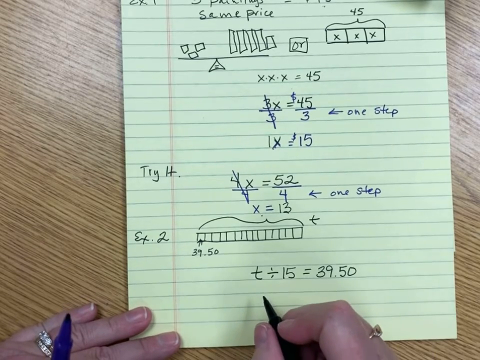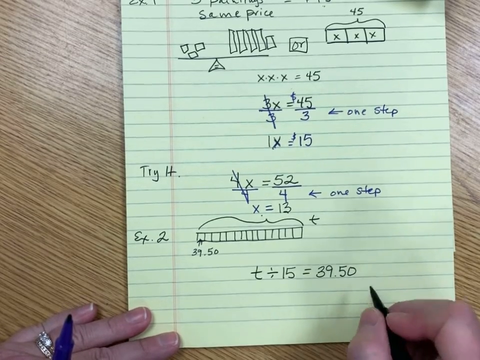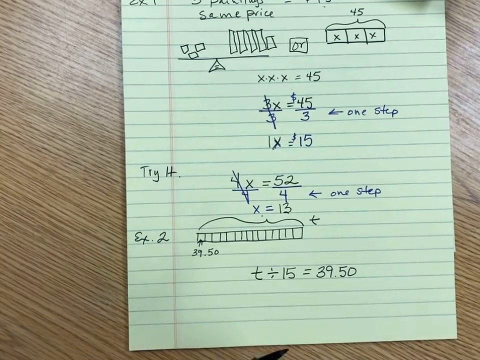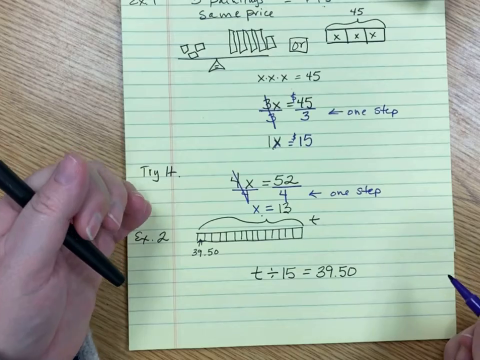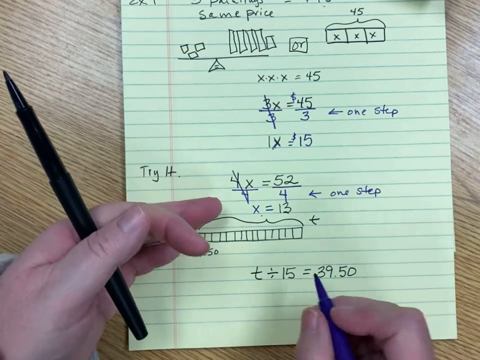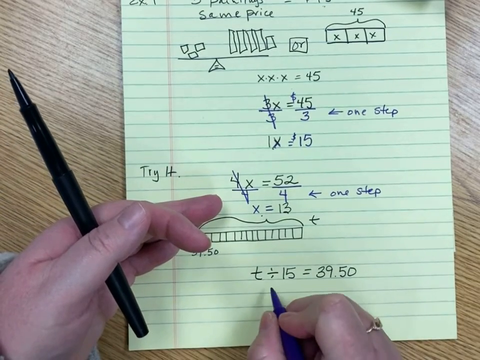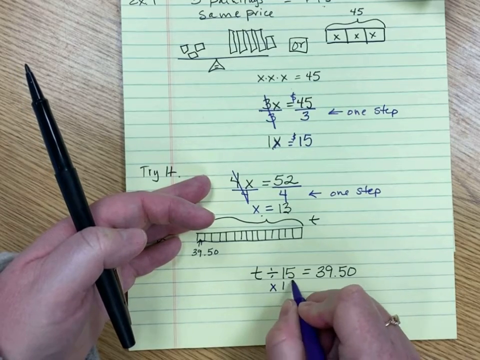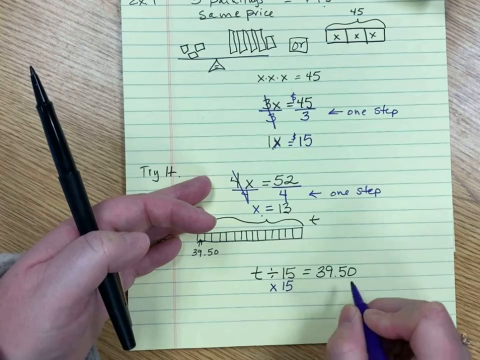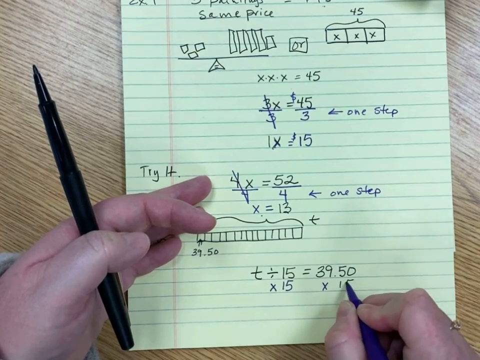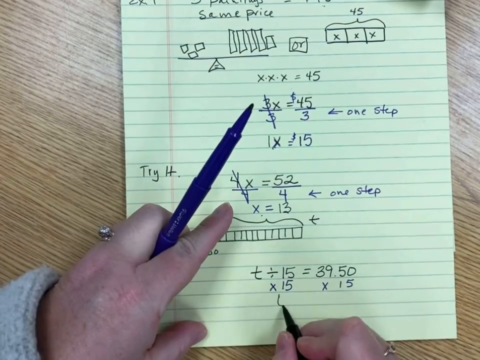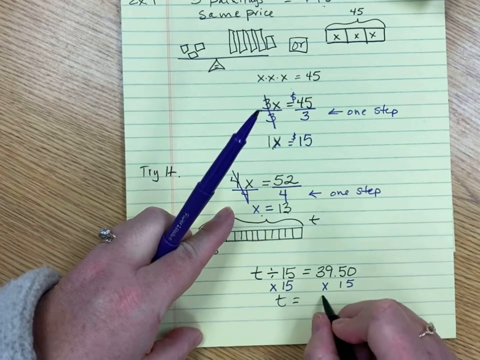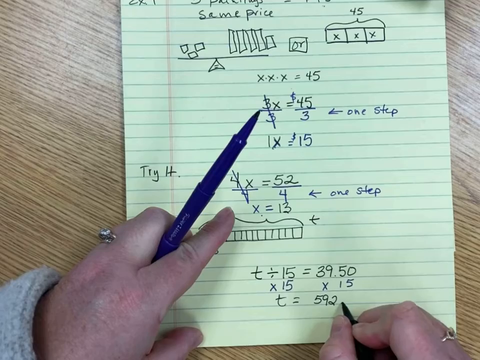So we're trying to figure out, per student. So again, we're going to do the opposite of this. Yeah, I don't like this, but I'm going to show it to you this way, the way the book is. So we're going to do the opposite. We're going to multiply by 15 to get this isolated. We're going to multiply by 15, and this will be T equals $592.50.